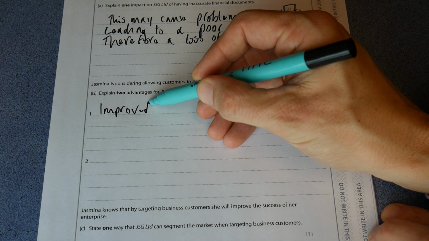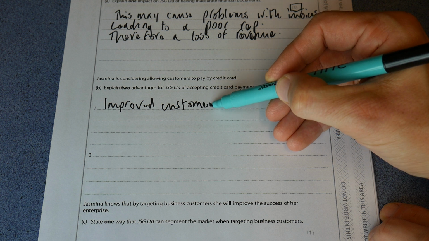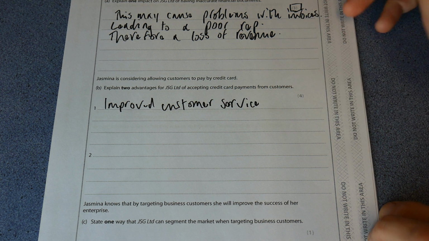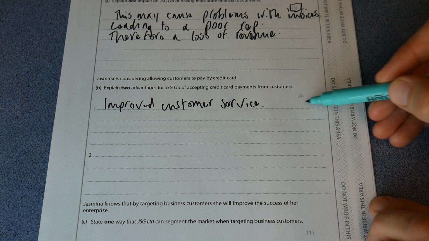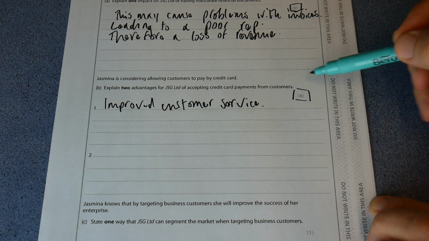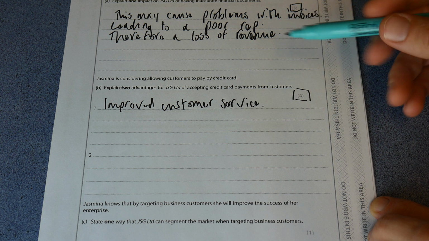She can say yes. Improved customer service. So that's going to be good news, and exactly the opposite of what we said previously up here about the bad reputation, because remember, we've got to develop this explanation because there's 4 marks available, 2 for each of these points that we've got to identify.